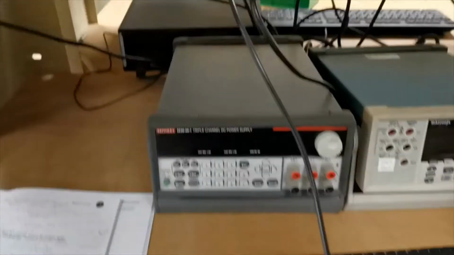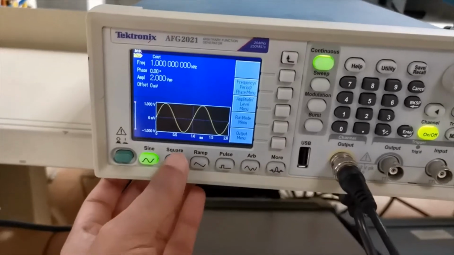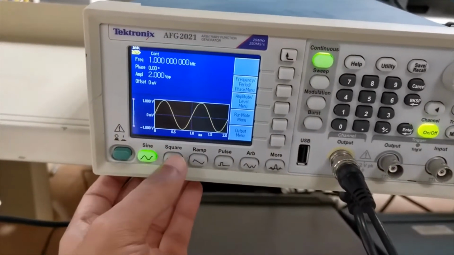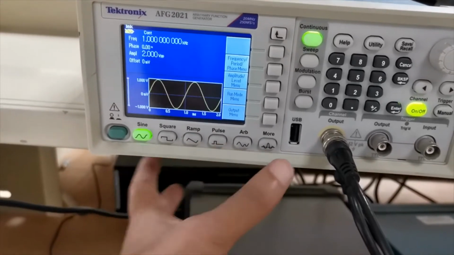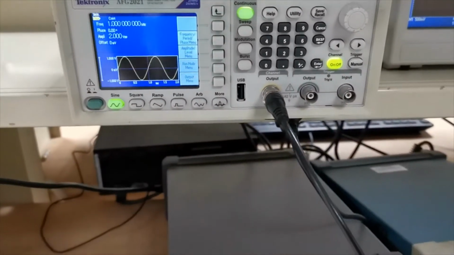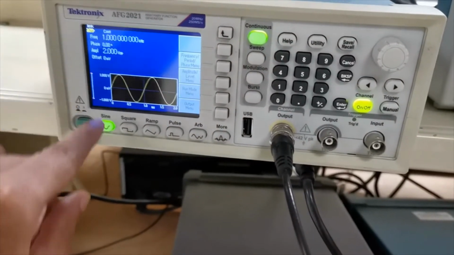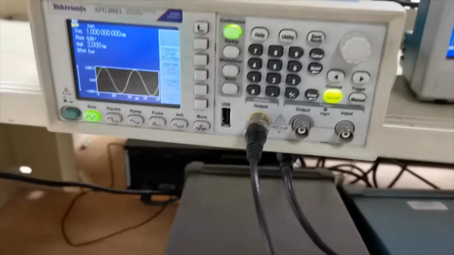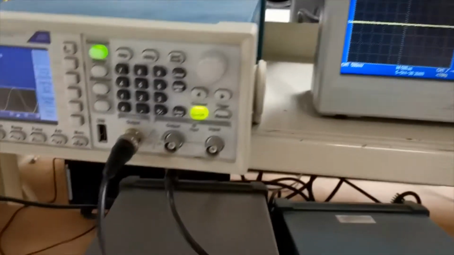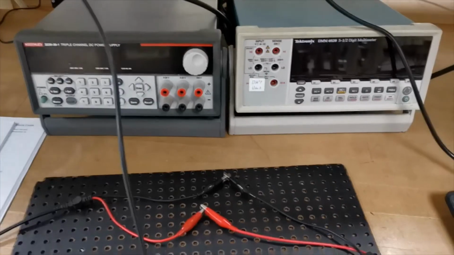There's another thing, the shapes: you have square or ramp, triangular or pulse or whatever you want, and you can set it from here. Once you have set frequency, amplitude, offset value, phase value, and the shape, then we can observe this on the oscilloscope.